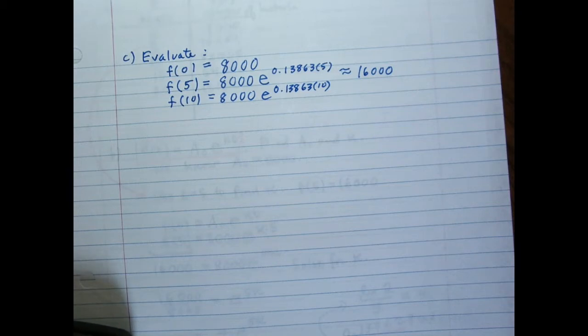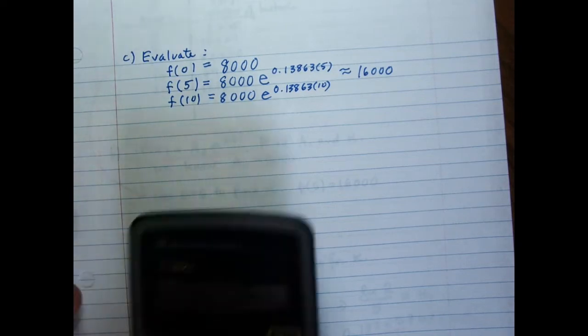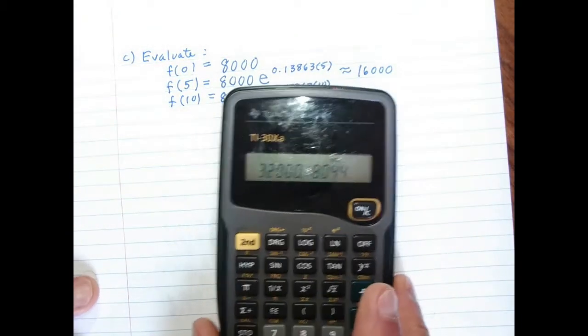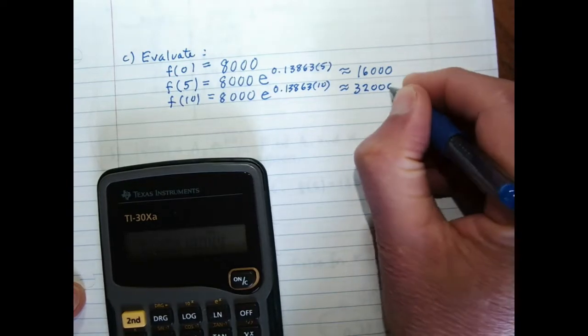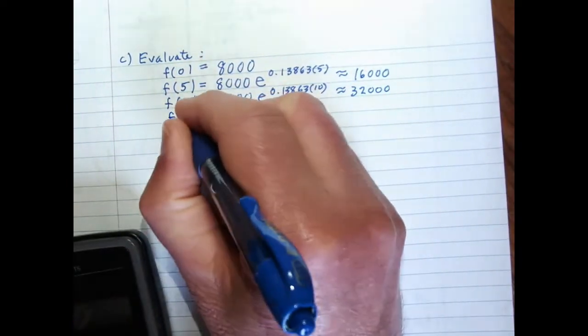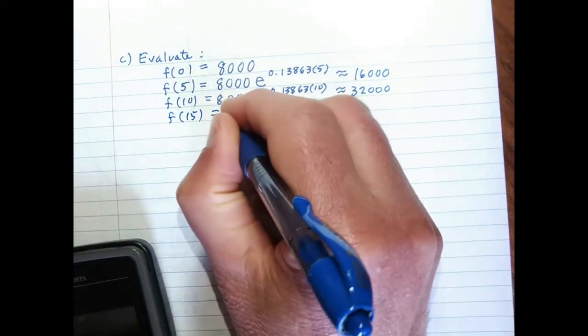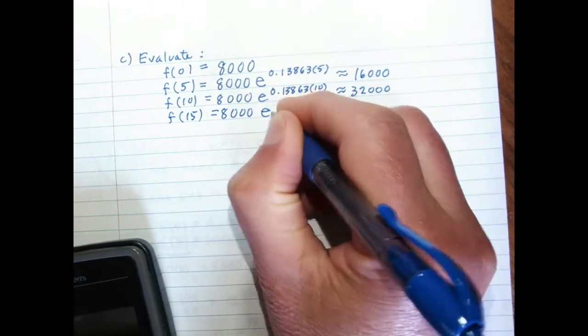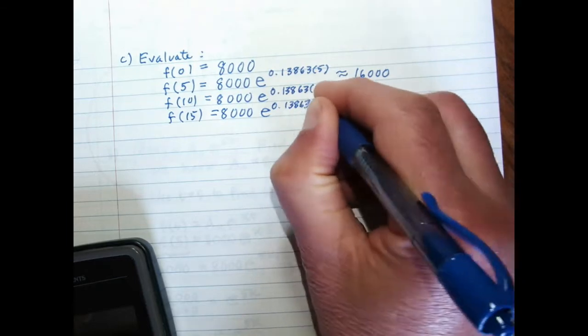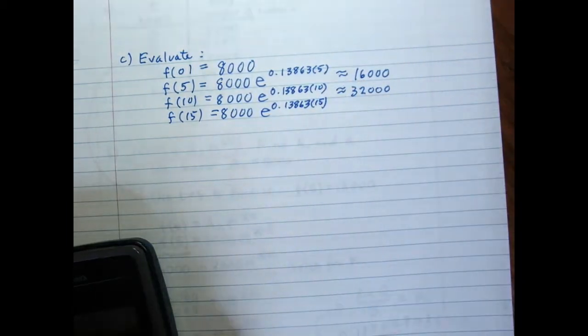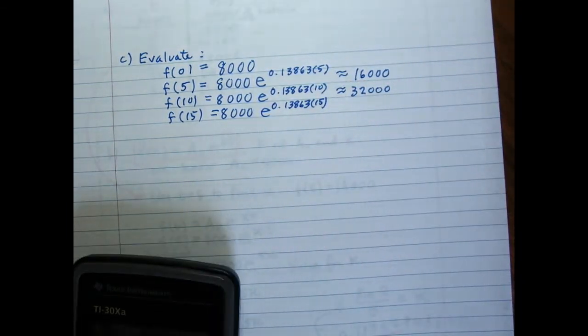0.13863 times 10, e to the power, times 8,000. And again, I get something very close to 32,000. Rounds off to 32,000. F of 15. So notice how this funny decimal value for k is giving us these output values we want.